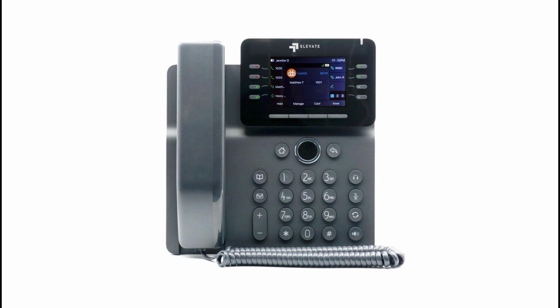You can use the additional soft key options to manage the conference call. Press the Hold soft key to put the conference call on hold. Press the Manage soft key to mute the other parties, or press the More soft key twice and then the Remove soft key to disconnect the parties individually.